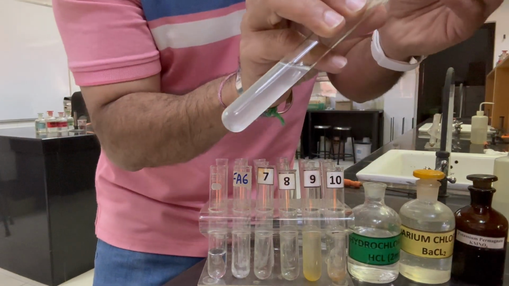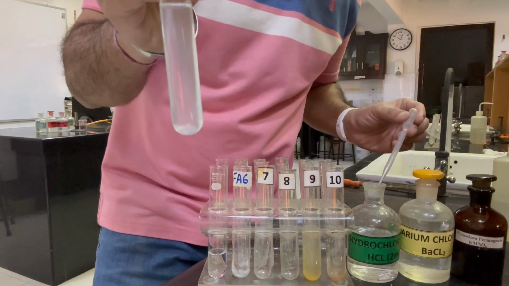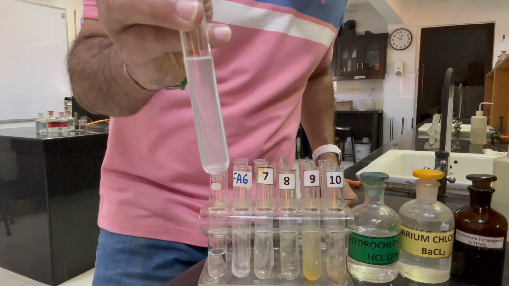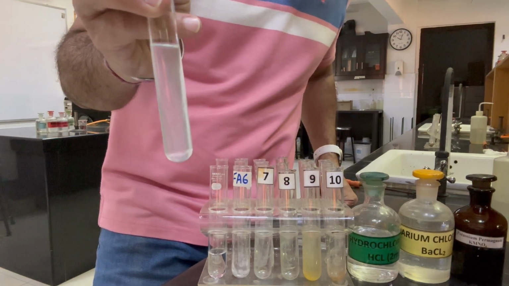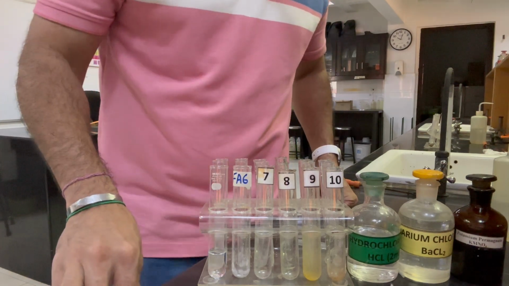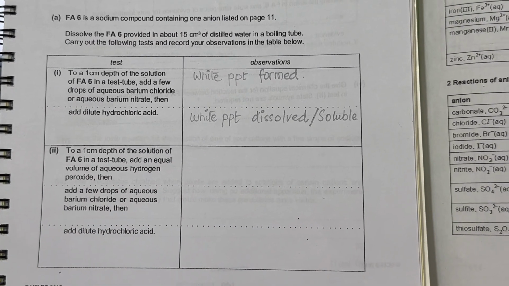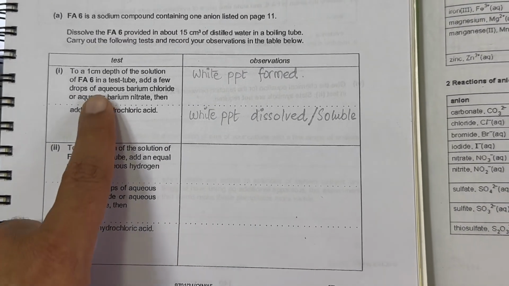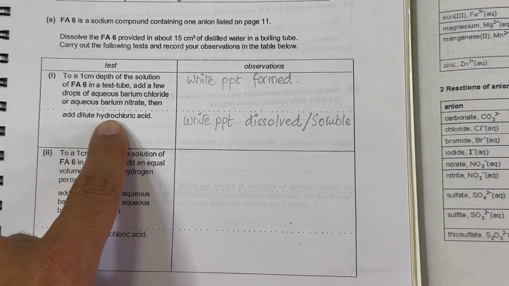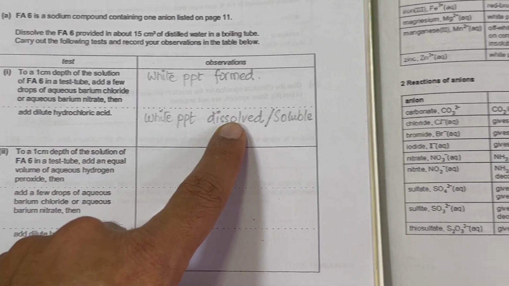It means when barium chloride is added, precipitates are formed. It means sulfate or sulfite is present, and if we add acid and those precipitates dissolve, it means sulfite is confirmed. So we will record this observation. When we have added barium chloride, white precipitates formed, and when we added hydrochloric acid, the white precipitate dissolved.